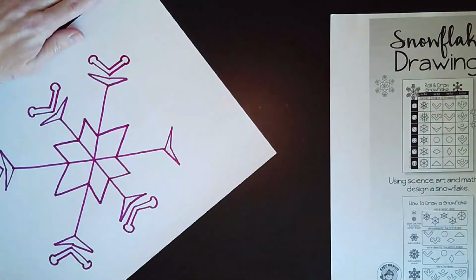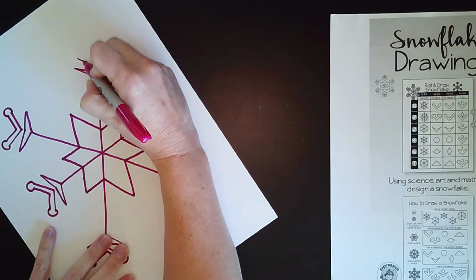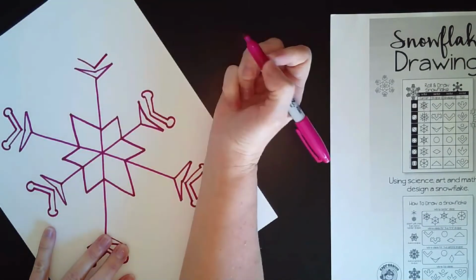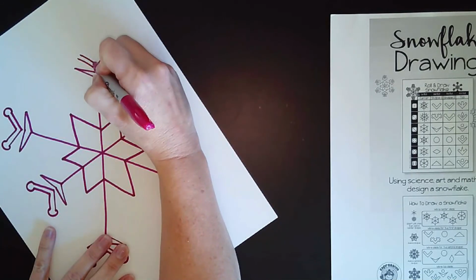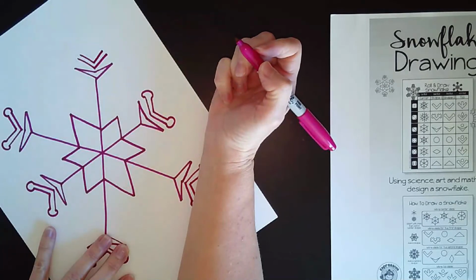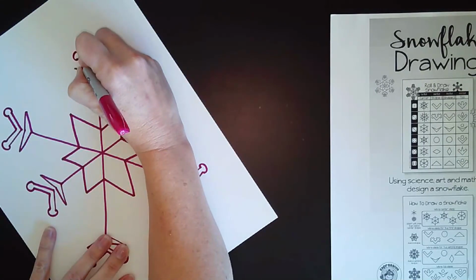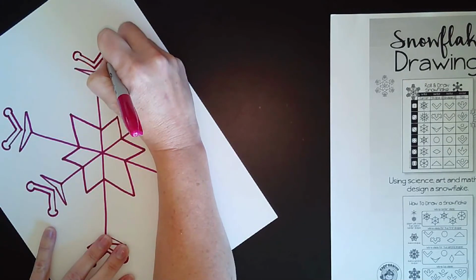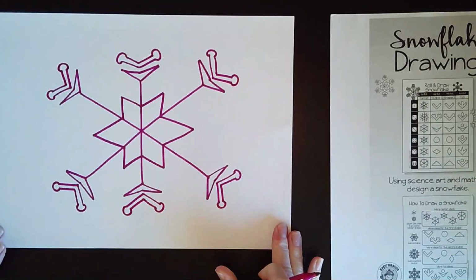Okay, last one. Same steps. Start with a V. Draw another V. And connect with a circle. And then I twist my paper one more time and I'm back right where I started.